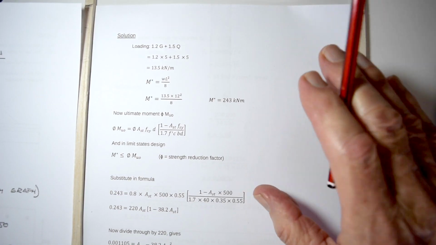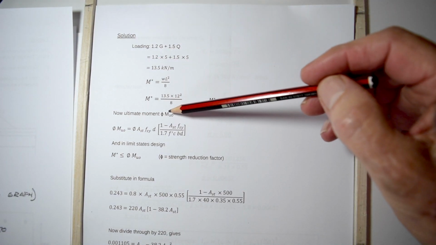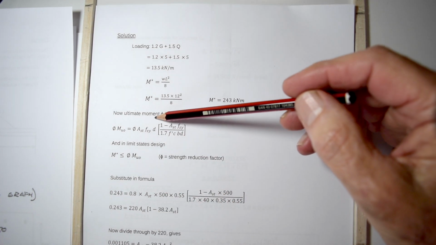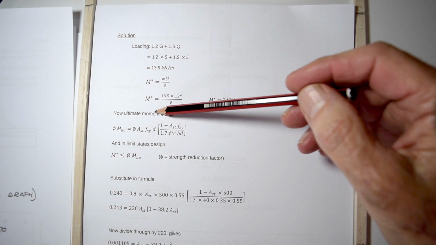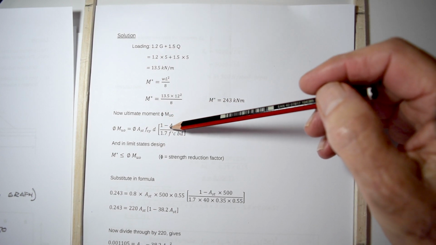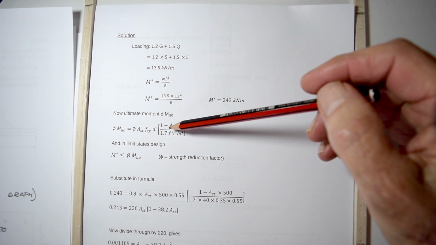Now, this solution from here down is a bit long-winded. It is the exact solution as computed using the code formulae and the stuff that you actually looked at and learnt about in your first lecture, or lecture number 8.